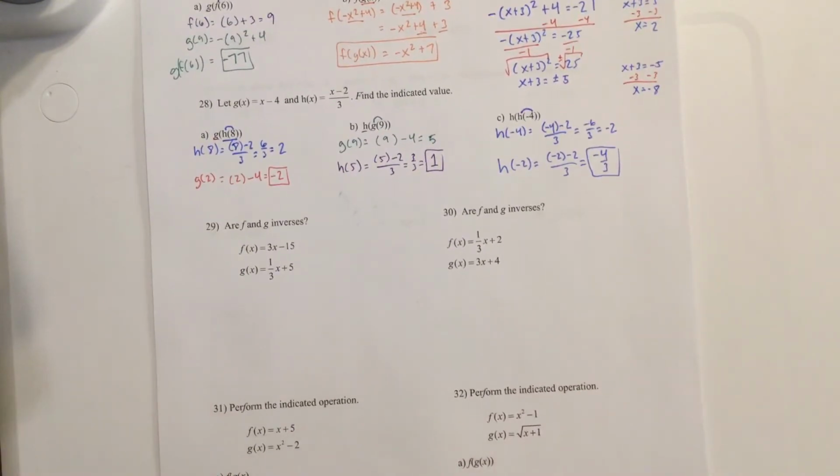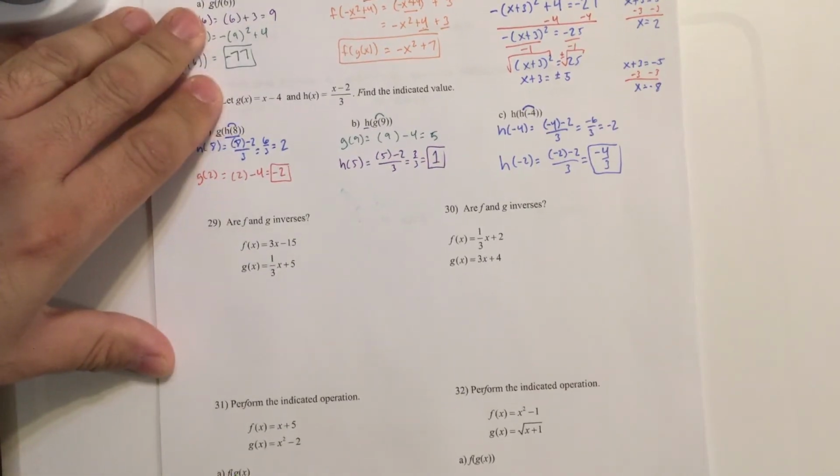All right, 29, it says are f and g inverses. So what you want to do here, when it gives you a choice, all you've got to do is pick one of them, switch x and y, solve it, and if they match the other equation that you didn't solve, then they're inverses. So let me show you what that looks like.